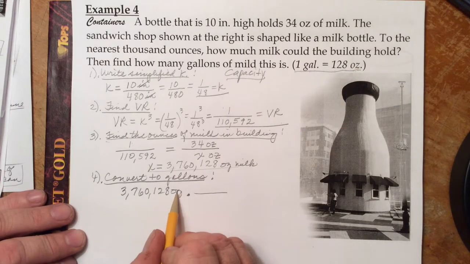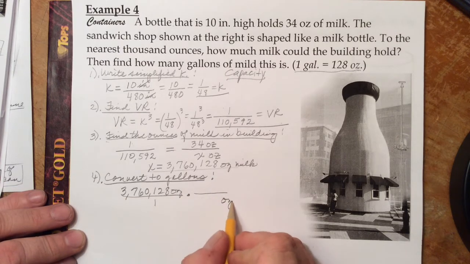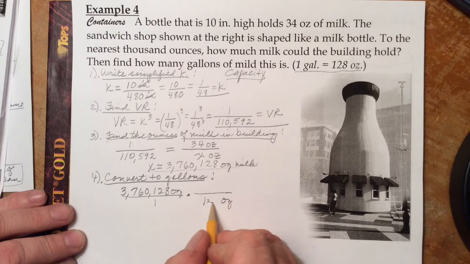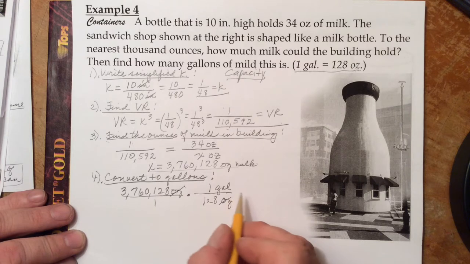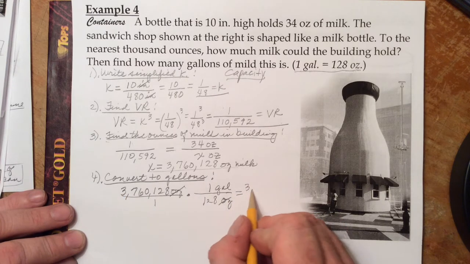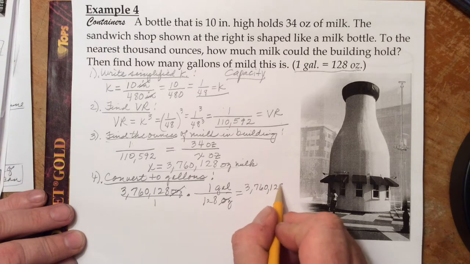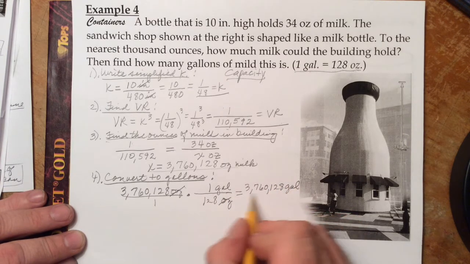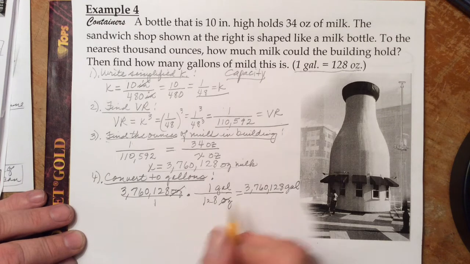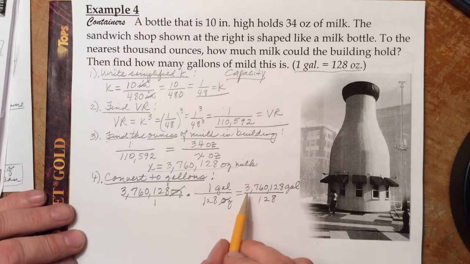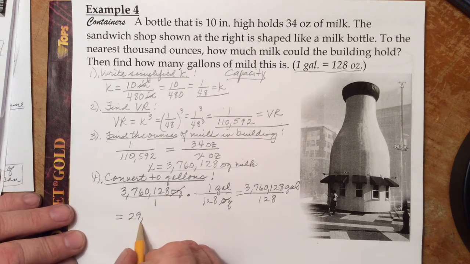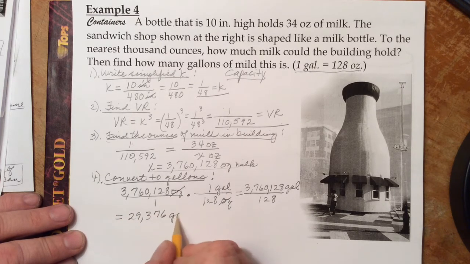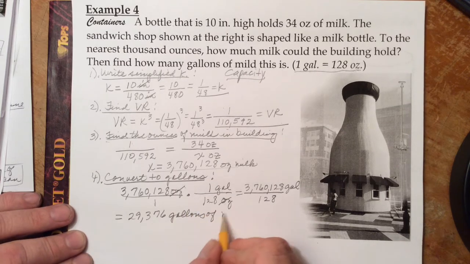We want to get rid of ounces here, so we put ounces down here. That means 128 goes down here, and 1 gallon goes up here. The ounces divide out, and we get 3,760,128 gallons over 1 times 128, which is 128. Ounces are gone, so now we divide. When we divide, we get 29,376 gallons of milk in the building.